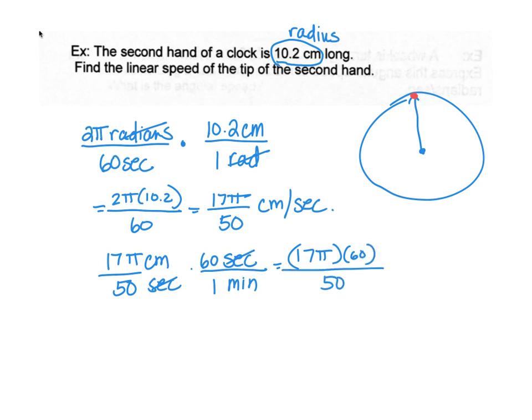And again, in my calculator, I'm going to multiply 17 times 60 and divide by 50. And then I'm going to convert that to a fraction. And that is 102 over 5. And the pi comes along for the ride. And again, that is centimeters per minute.